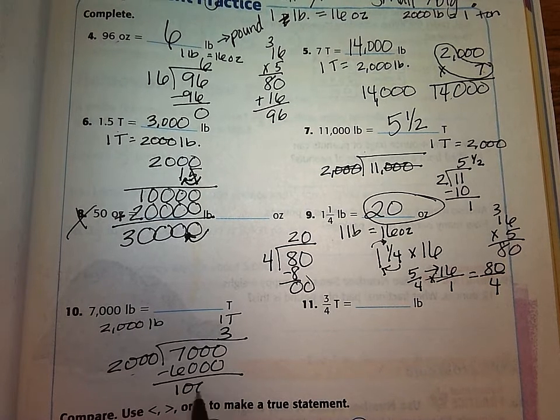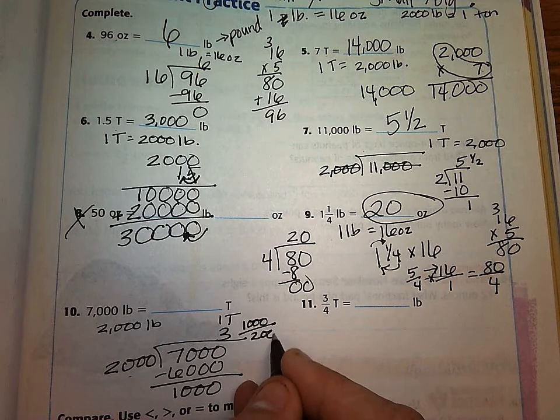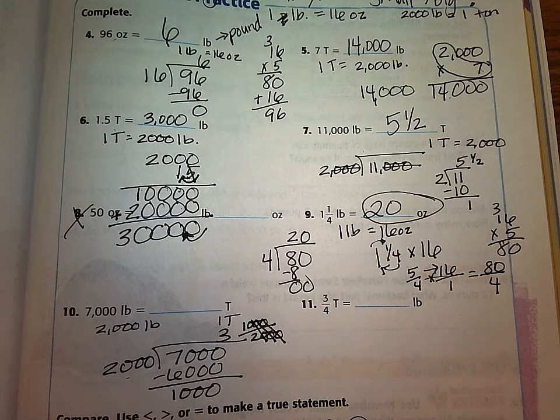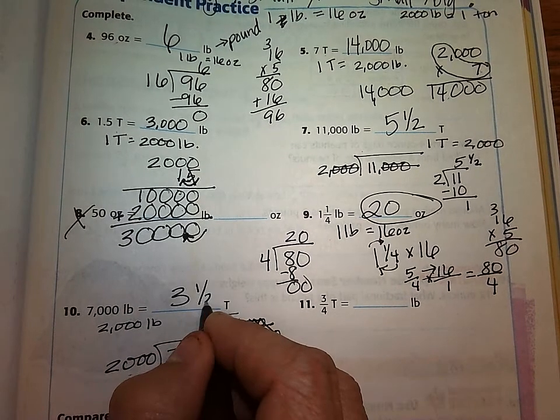There's 1,000 left over. 1,000 out of 2,000. Do you notice anything about that? If you cross off all the matching zeros you have 1/2. 1,000 is half of 2,000. 3 1/2 tons.